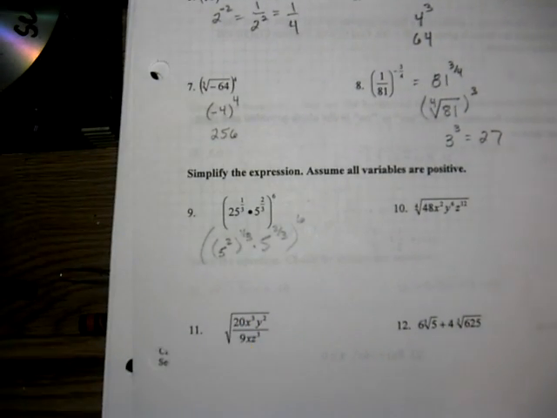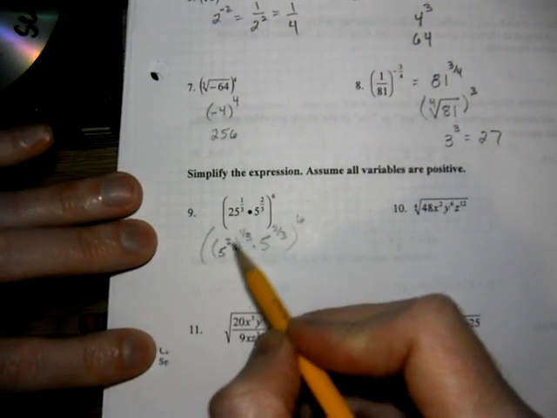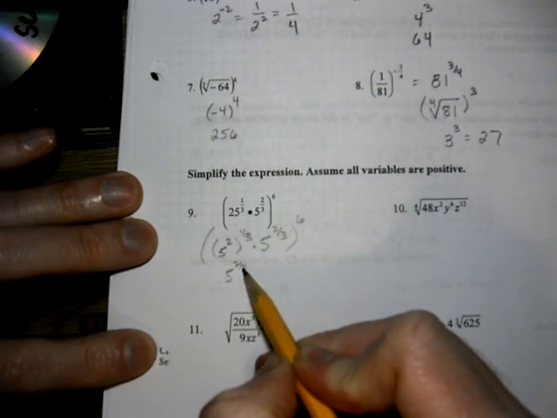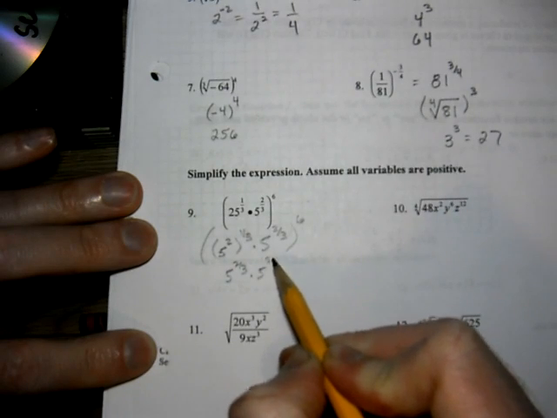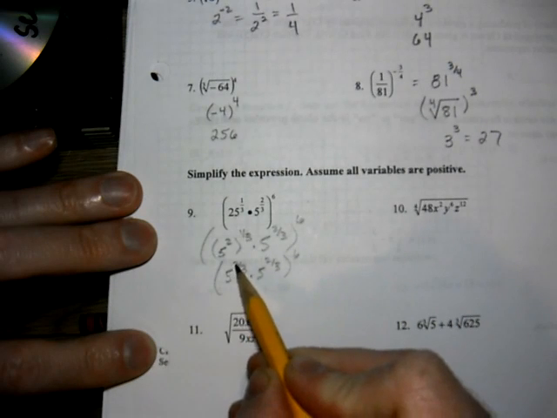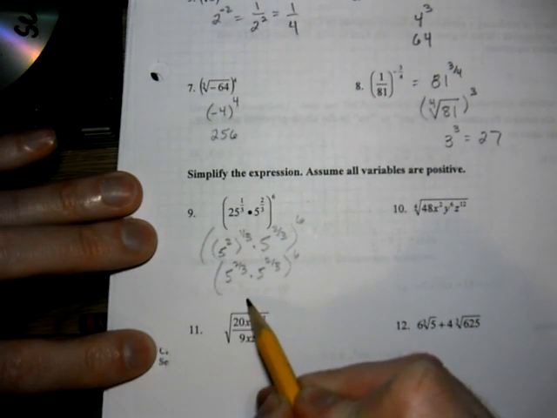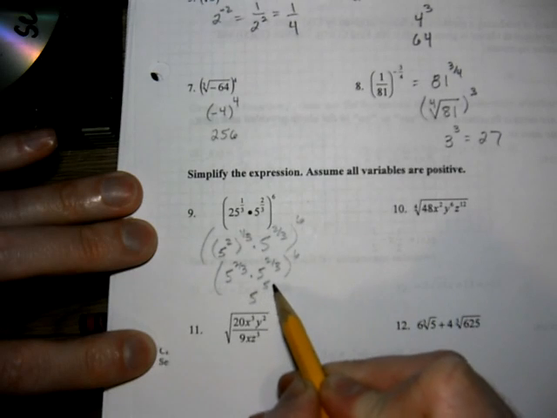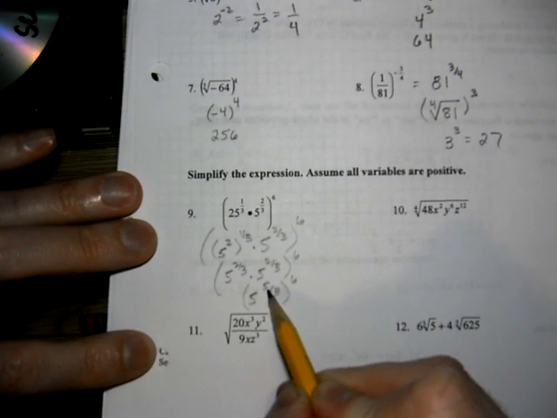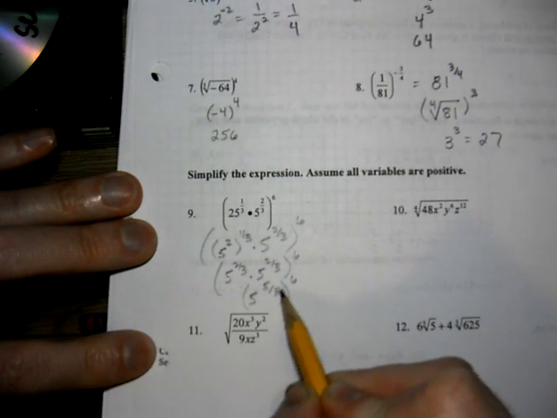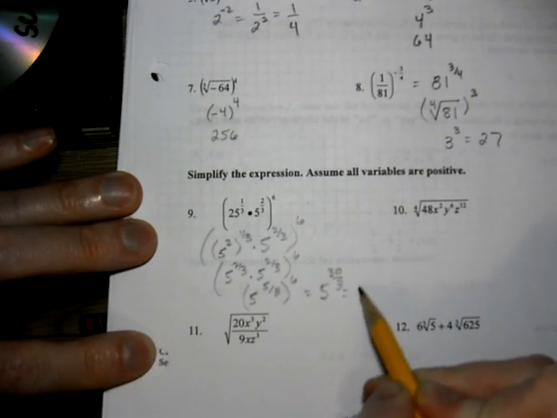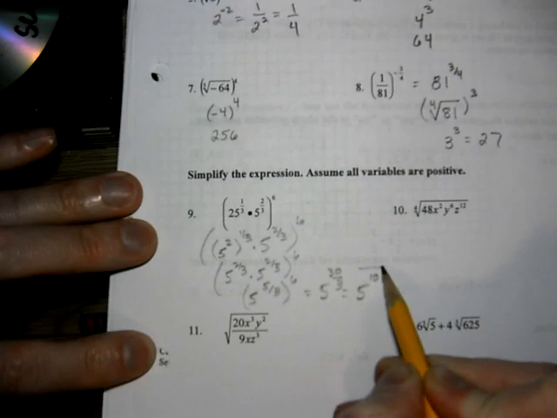So 5 to the 2nd power to the 1/3 would be 5 to the 2/3, and this is 5 to the 2/3. So 5 to the 2/3 and 5 to the 2/3 is 5 to the 5/3. Now we can multiply in, and 5/3 times 6 would give us 30/3, which is 5 to the 10th power.